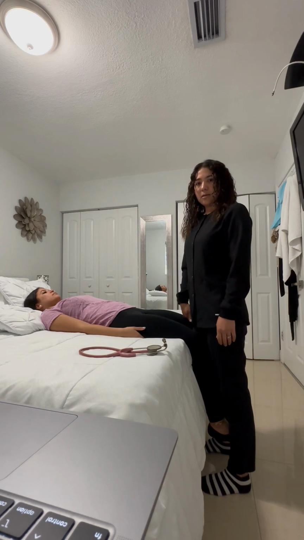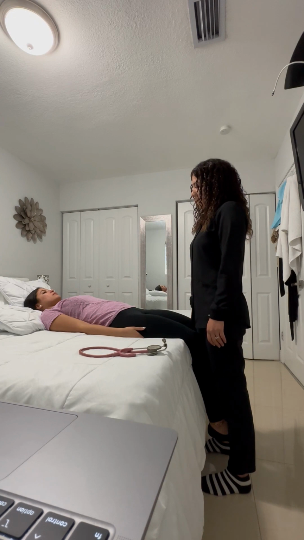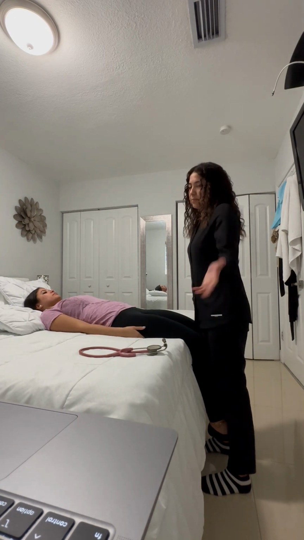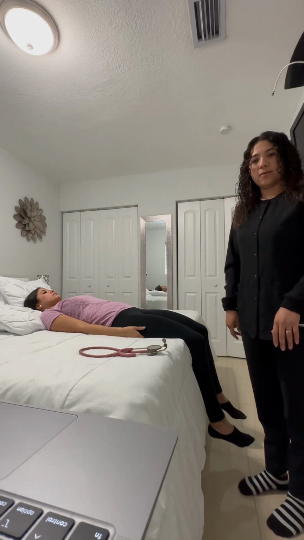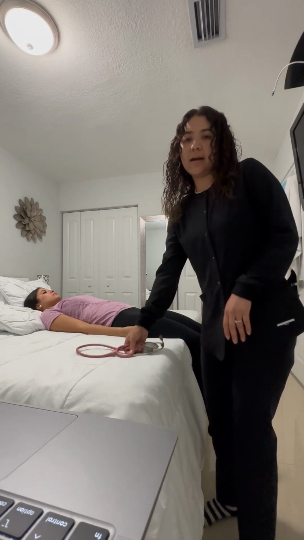So we look at the abdomen for contour, we look for symmetry, we look at the umbilicus, at the skin. We want to see if there's any pulsation or movement and if there's any hair distribution. So the next thing that I want to do is auscultate. We want to auscultate for the bowel sounds.